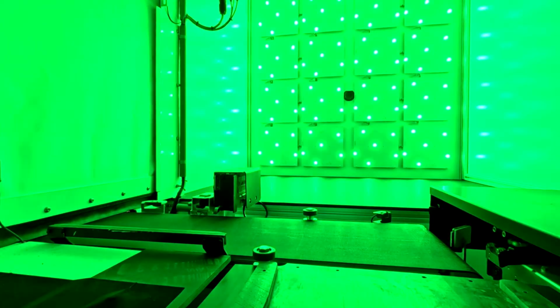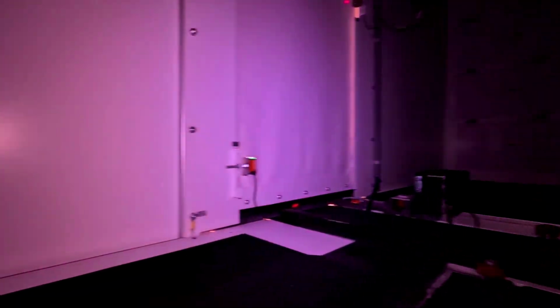In the current example, the imaging cabinet contains a multispectral imaging system where the plants are illuminated in different wavelengths while images are acquired.